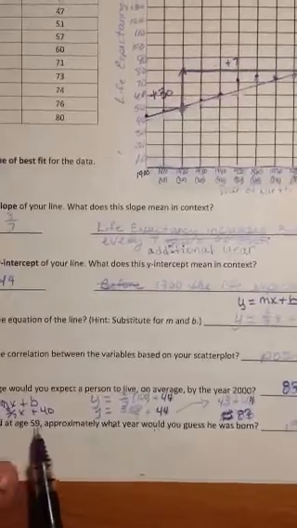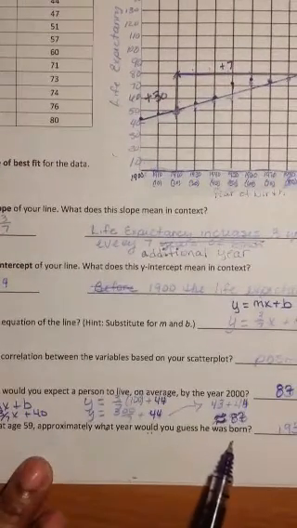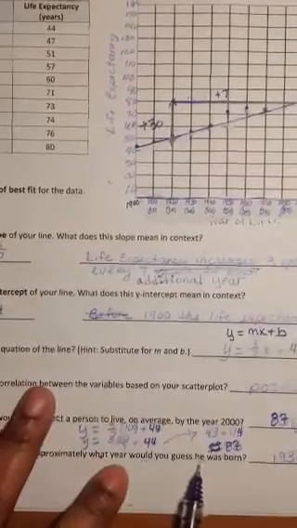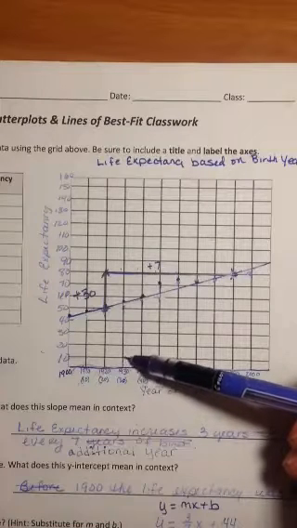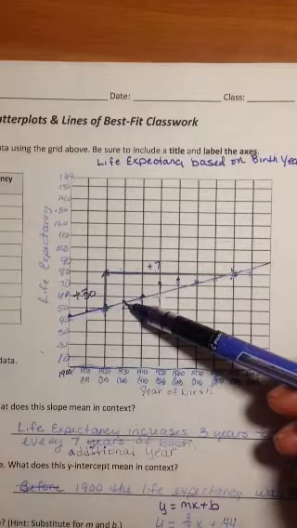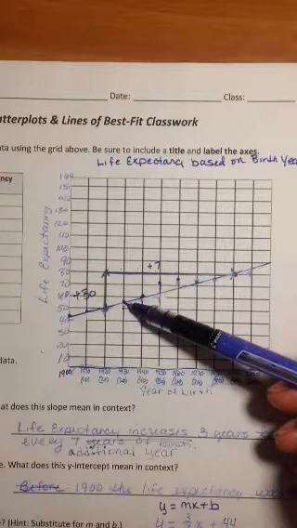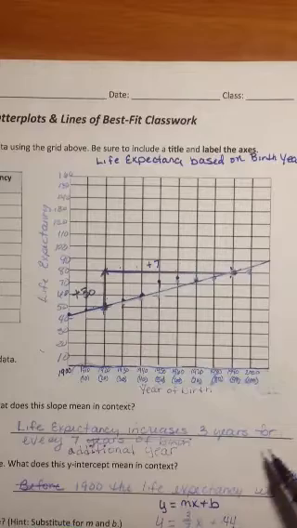If Sam died at age 59, approximately what year would you guess he was born? I can make an educated guess by looking at my graph. So 1930 is right here. If I go up, roughly about 50 is a little bit more than 55, so maybe about 56, 57 or so. I'm sorry, I looked at that the wrong way.